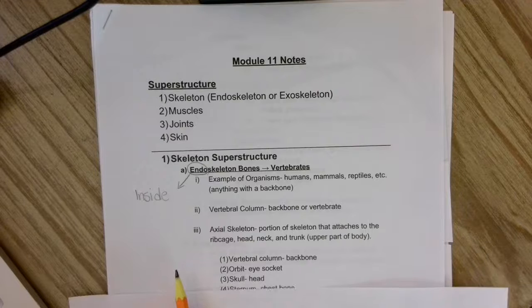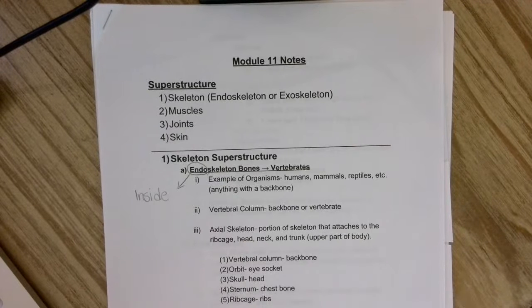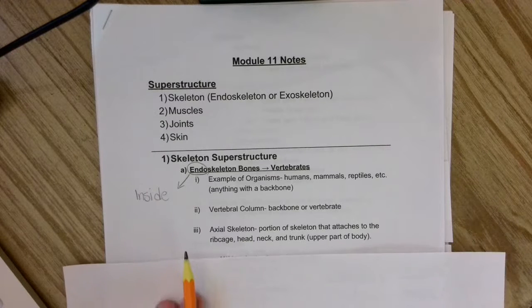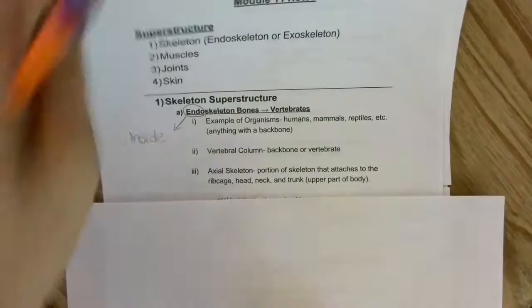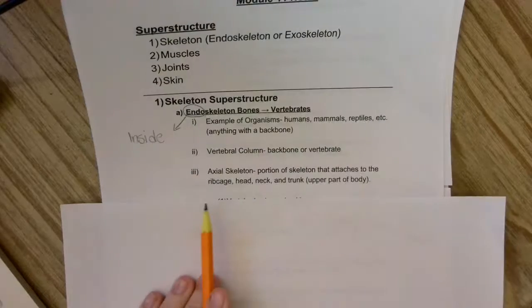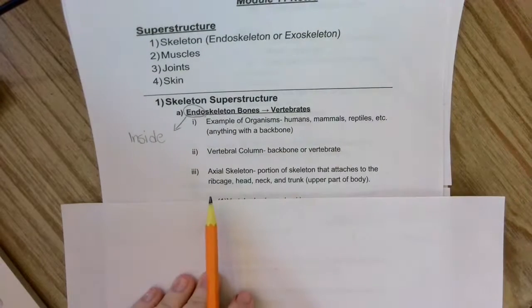The axial skeleton and the appendicular skeleton, which we'll get to here in a second, these are the two main types of skeleton that is attached to the vertebral column. So you have your upper part and then you have your lower part, but all of it is kind of attached and working together, and it originates essentially from the vertebrae.